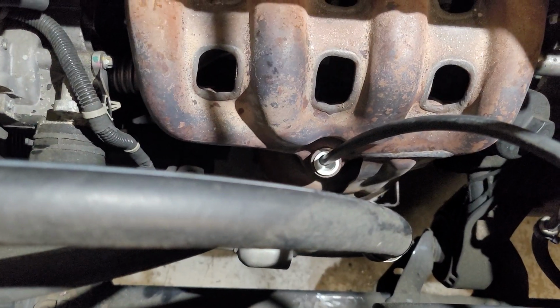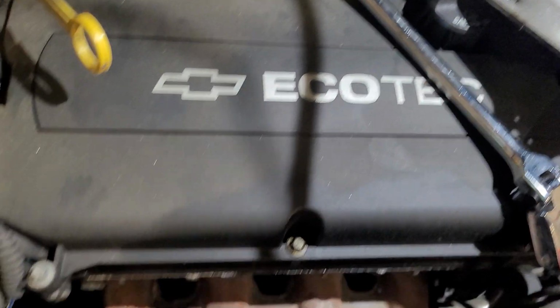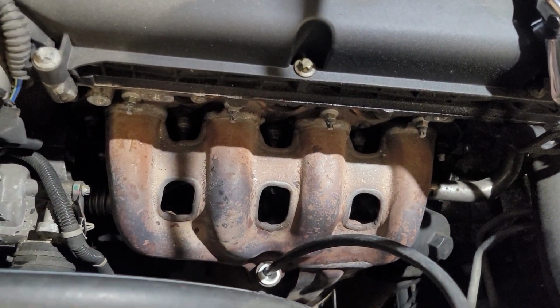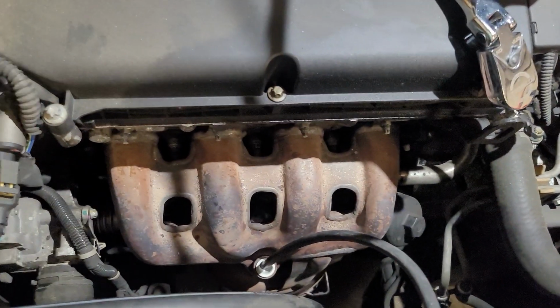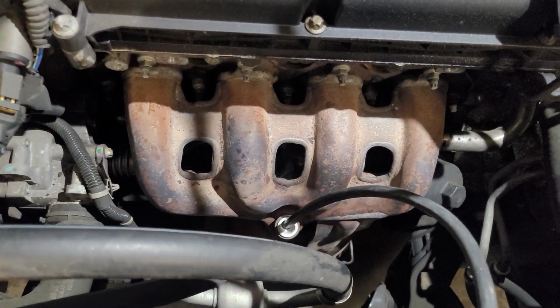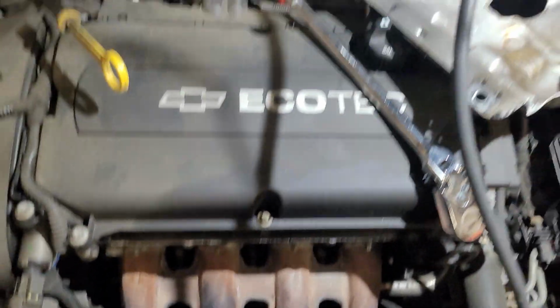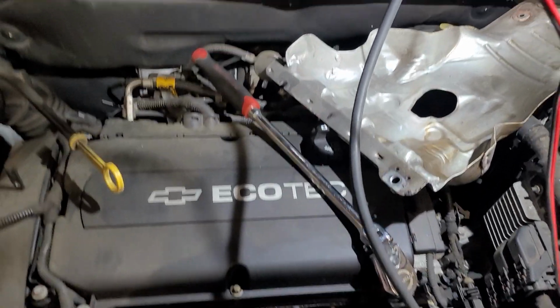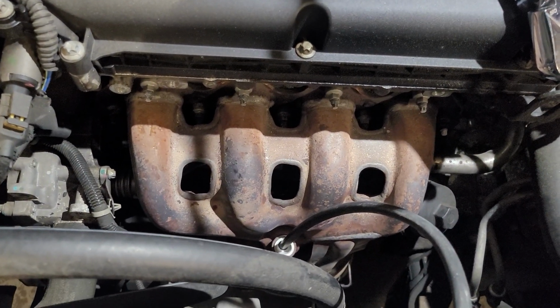Let me flip you around here. 2016 Chevy Cruze. This one has the 1.8 engine, that Ecotech. The customer complaint on this is, when she called, she did mention that she needed a catalytic converter. Just from the looks of the car, for some reason, it seemed like it was just sitting up somewhere. So I'm not sure why.